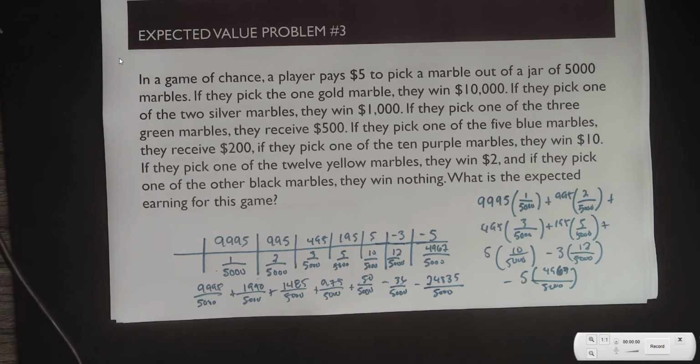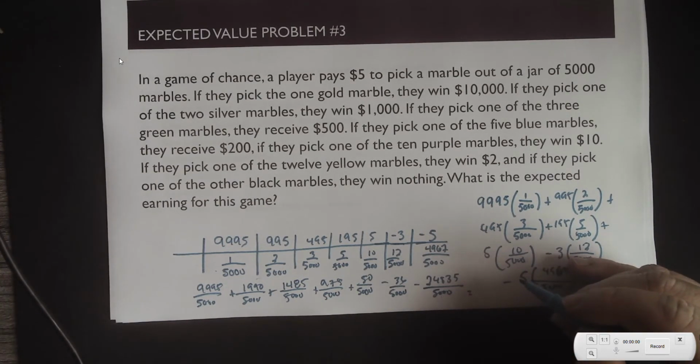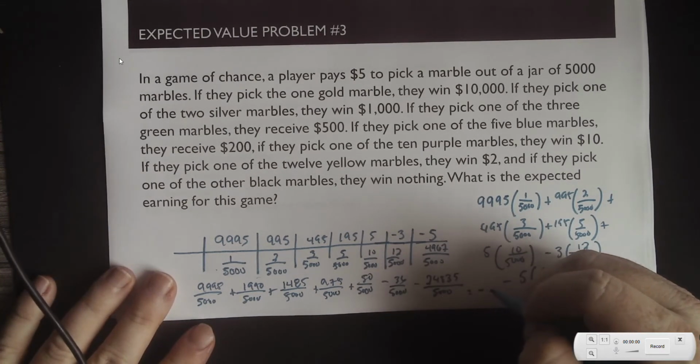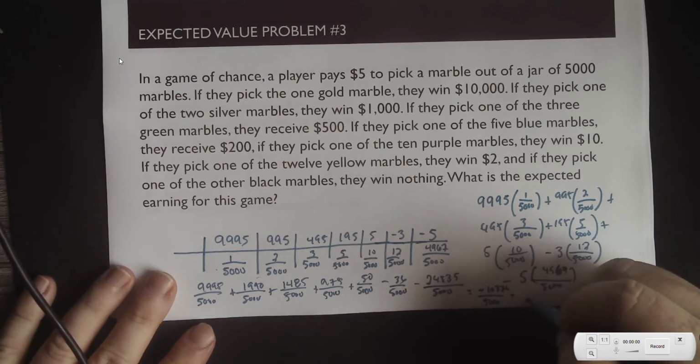24,835 over 5,000. And if I just go ahead and add and subtract the numbers on top, let me just make sure I'm okay here. Yep, that comes out right. Okay, so I'm going to get negative 1,376 over 5,000, which ultimately gives me negative 208.